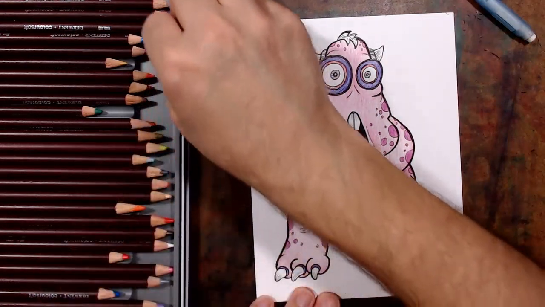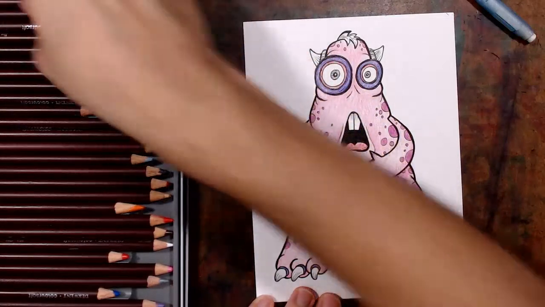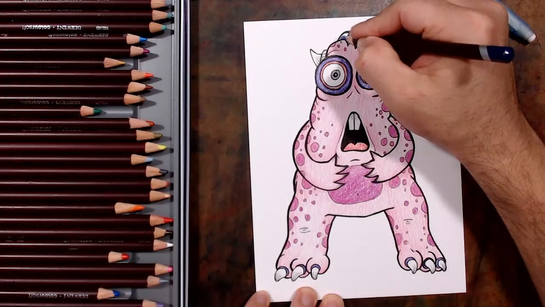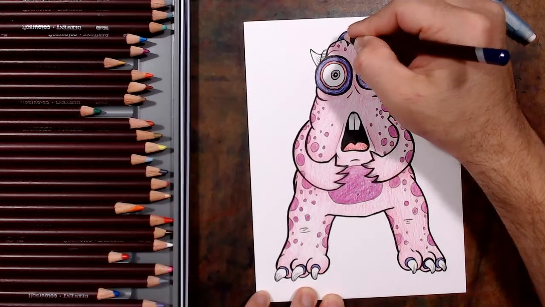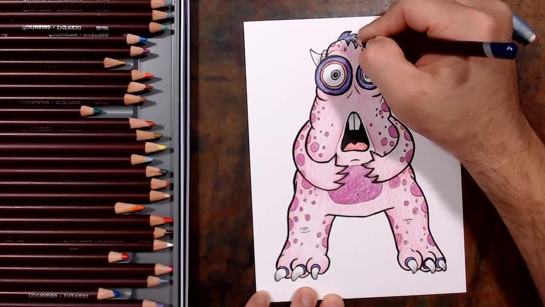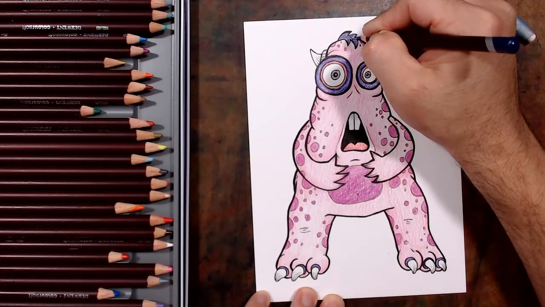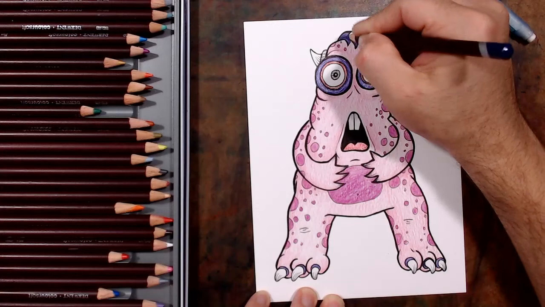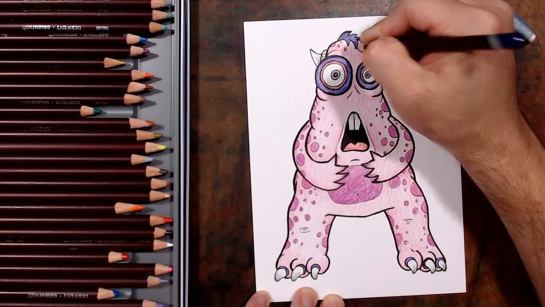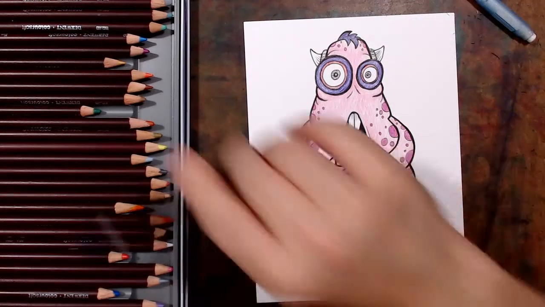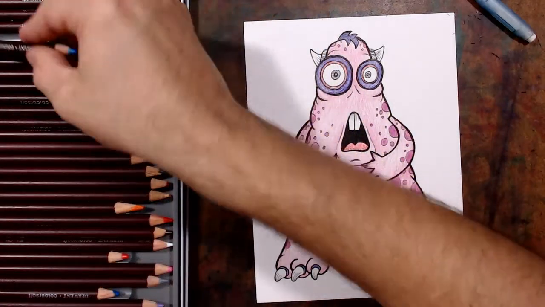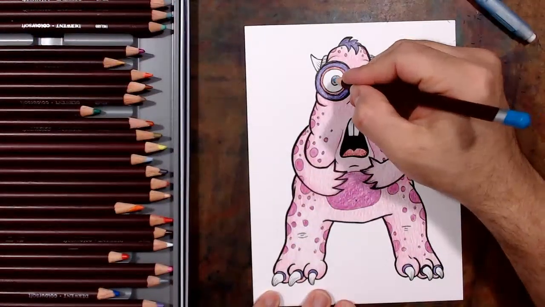I think I'm going to do his hair purple too. I think blue eyes.